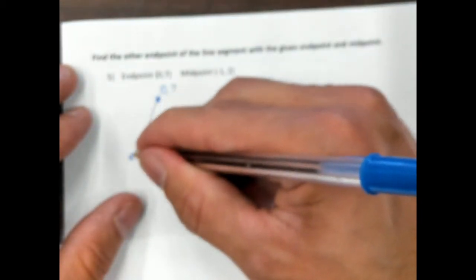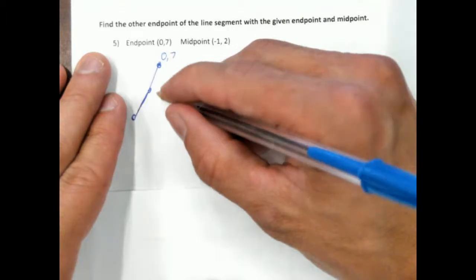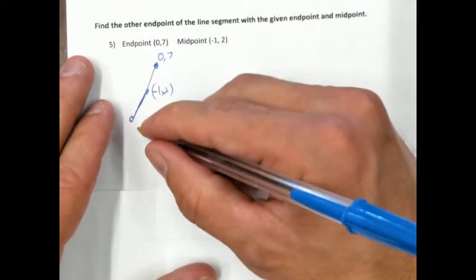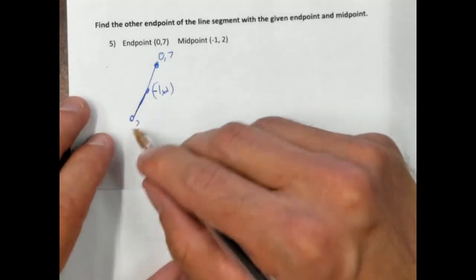Okay, so we have (0, 7). And that's not straight, I'm sorry. Best I can do. Come on, focus. There we go. And that's (-1, 2). And we have to find this other point. This is the other endpoint.